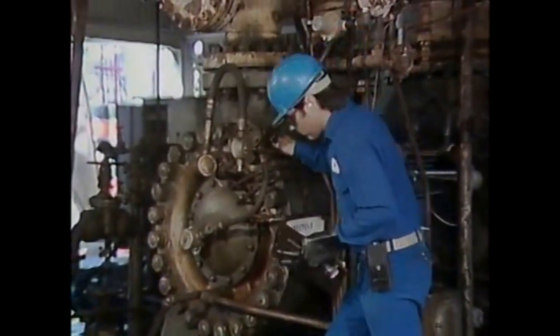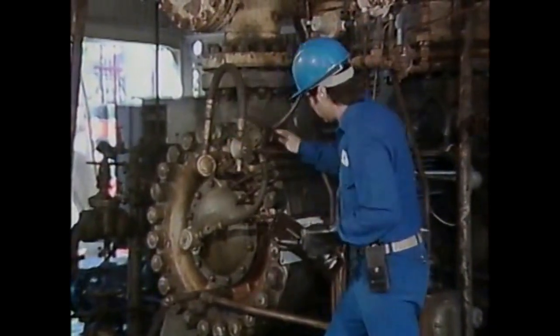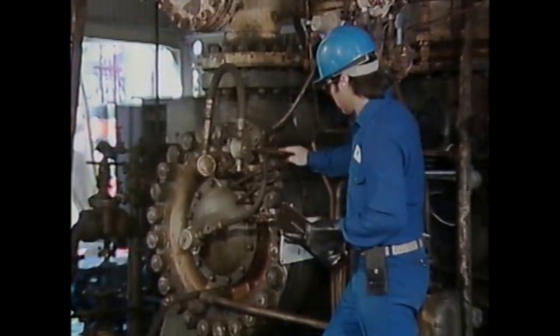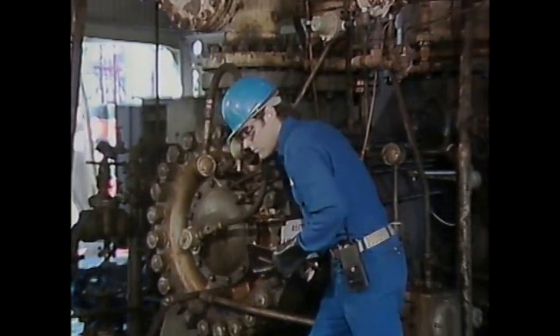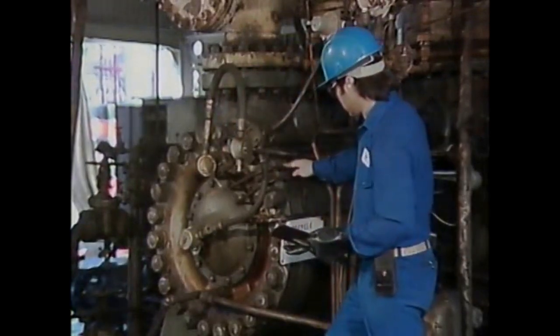Most centrifugal and axial compressors operate at very high speeds, usually several thousand revolutions per minute. So they must be started up and operated properly, or they can be severely damaged. A compressor startup consists of a series of steps. These include preparing the compressor for startup, warming up the compressor, and starting the gas flow to the compressor. The warm-up is continued as the compressor is brought up to operating speed.